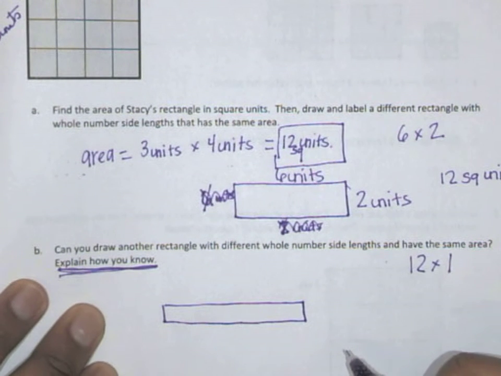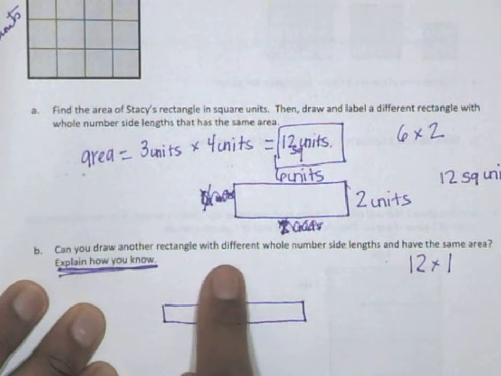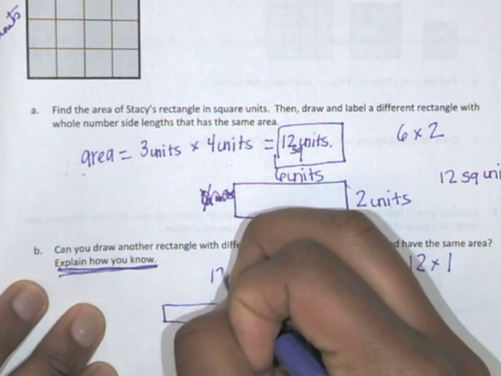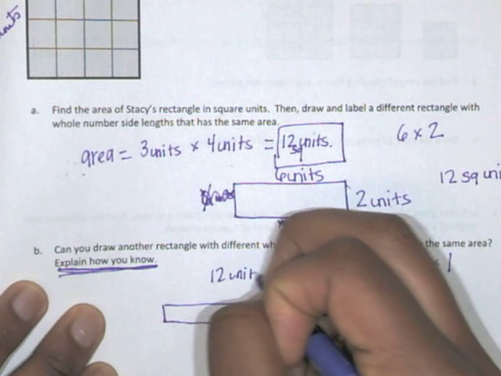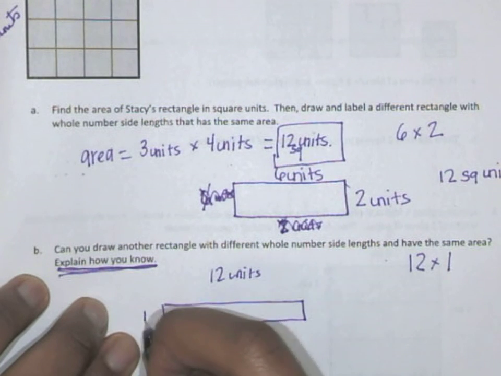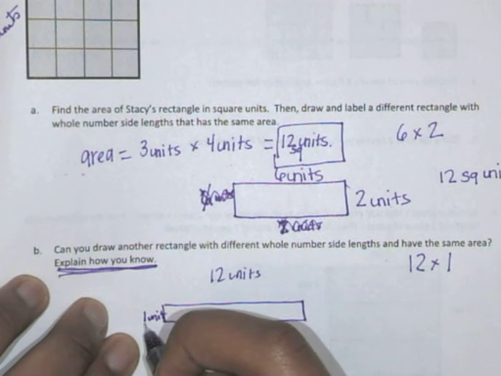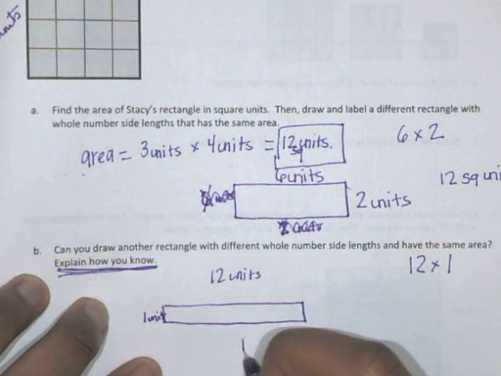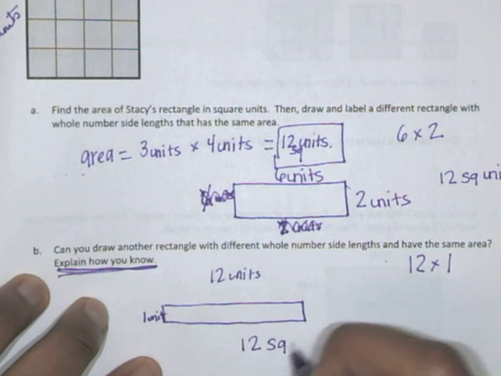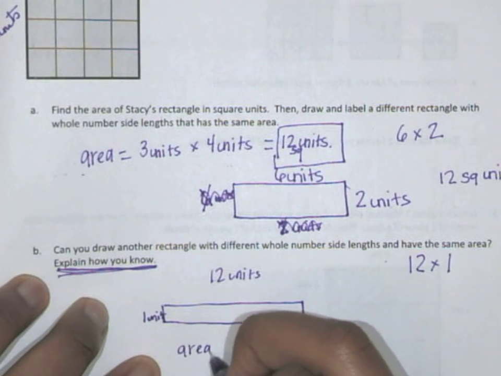My larger side, is it going to be side A or side B? Where am I going to put 12? I will put 12 here on the larger side, 12 units. And on this side, I will have 1 unit. 12 units times 1 unit is 12 square units. And this is our area.